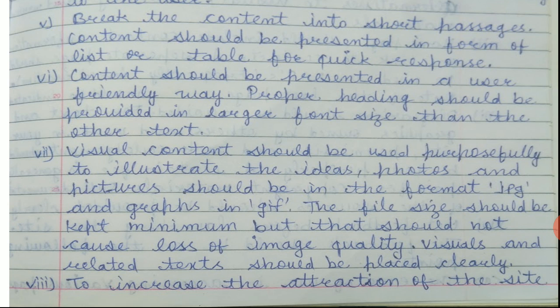Visual content, the photos, the pictures, they should be in the proper format. JPG or GIF, these are the common formats so that our viewers can use them, can download them easily. These formats are generally supported by all the operating systems.